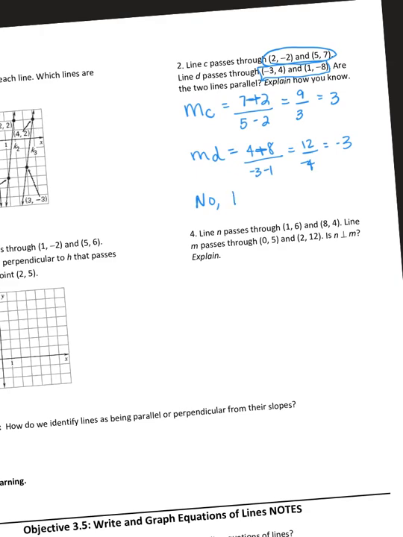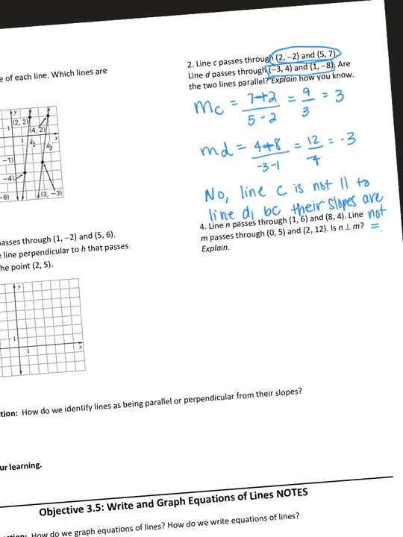So no, line C is not parallel to line D because their slopes are not the same. So their slopes are not equal. Okay, all right, so that answers the questions and the criteria. The condition for them to be parallel is that the slopes are the same. So I'm saying they're not because the slopes are not the same.